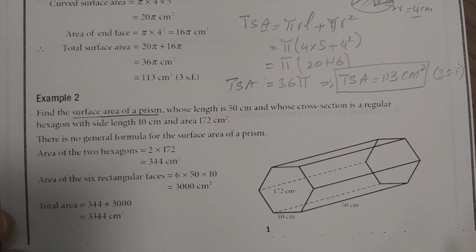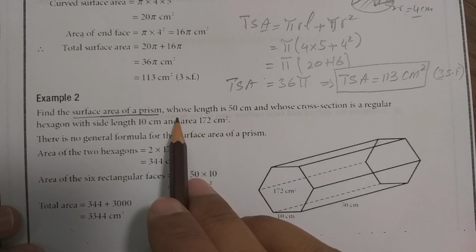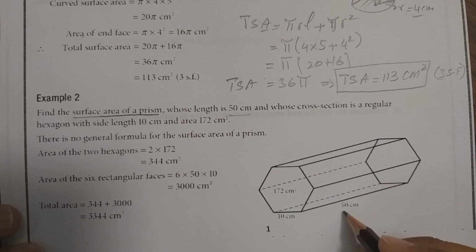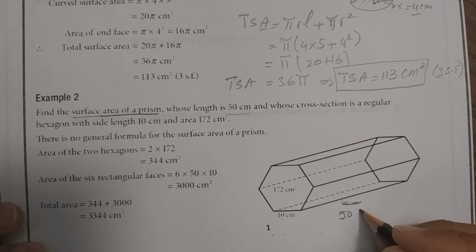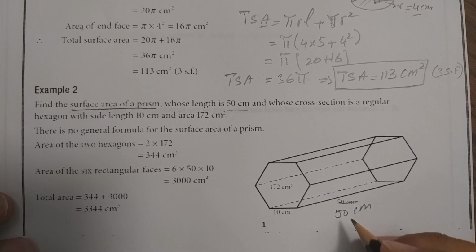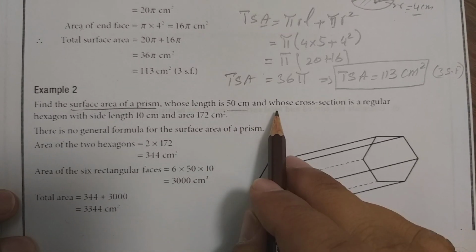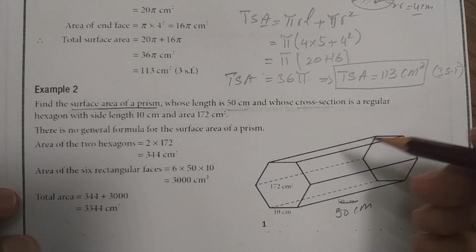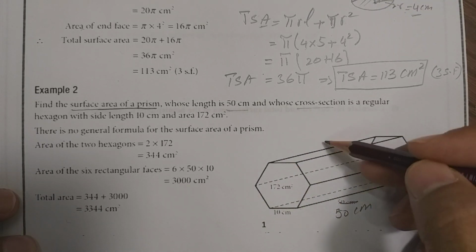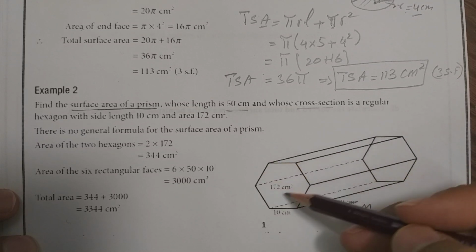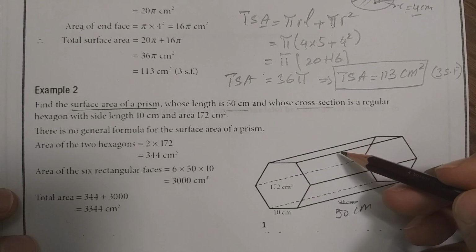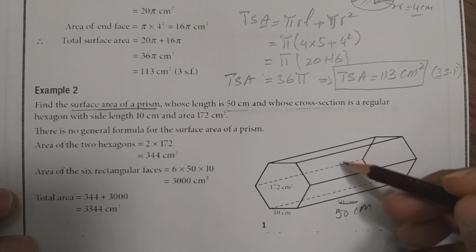Okay, now we are given the information. The length is 50 centimeter. This is 50 centimeter. I'm just writing in clear handwriting. And the cross section means the area whenever you cut the prism from anywhere, so whatever area on the top, it would be the area at that particular point where you cut it.